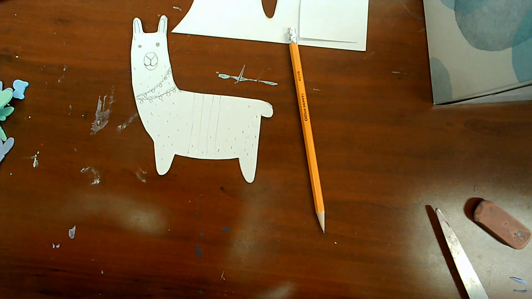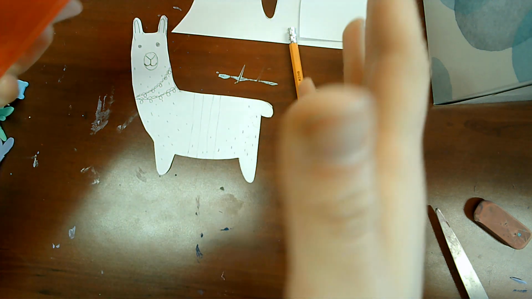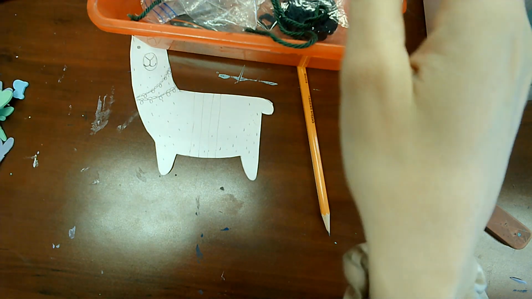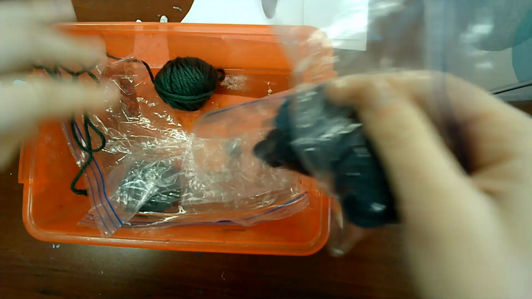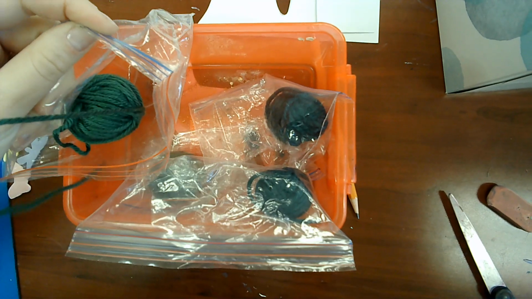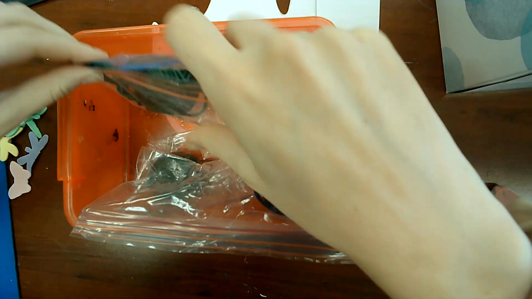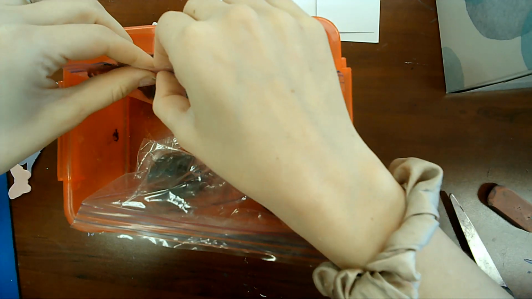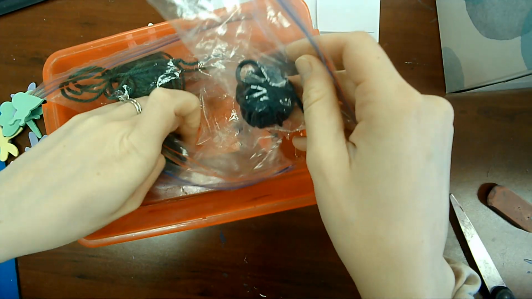Now the next thing you're going to do, there is going to be a red box in the middle of your table, and inside this box there are 4 balls of yarn, and there should be 1 in each little bag. Sometimes they fall out. It's okay. But it goes like this. So this is what it looks like.